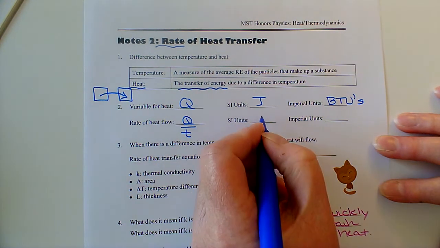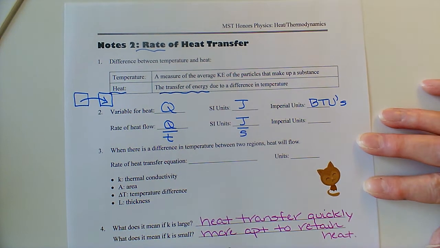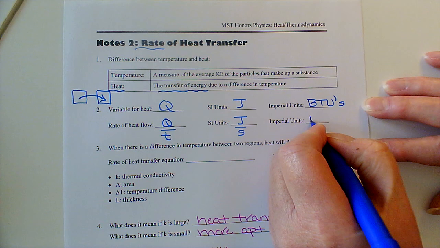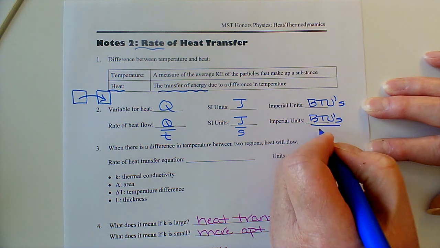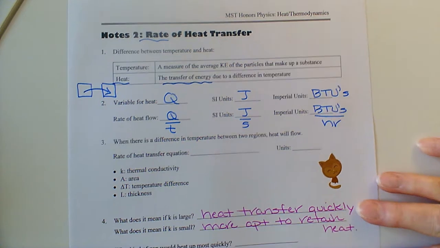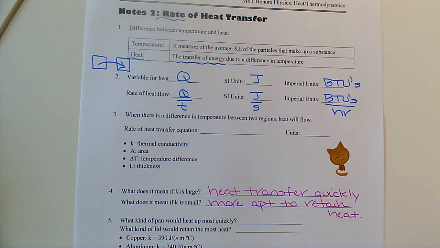And so then my units would be joules per second. But what we're going to find out here later is in imperial units, it's more common to do BTUs per hour. And we may end up having to break the video in two, and if we do so, the second video we'll talk about the BTUs per hour. All right, the rate of heat transfer equation looks like this.